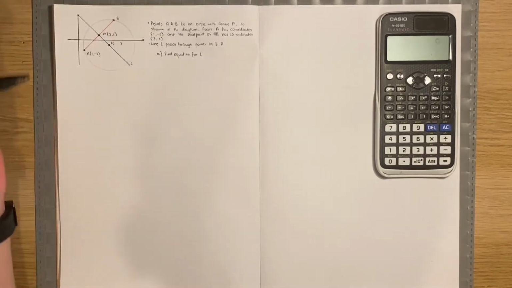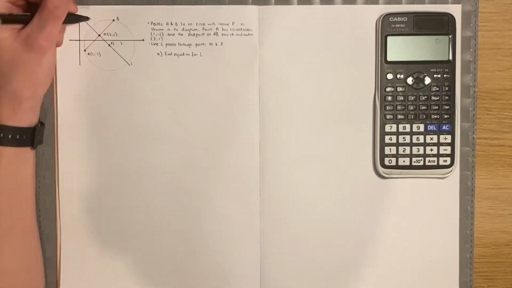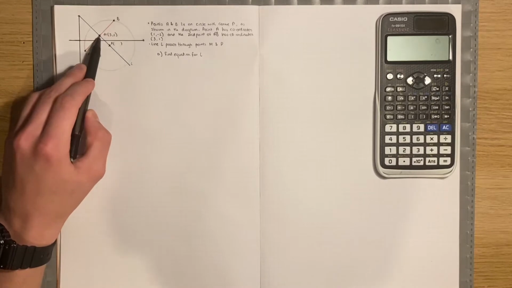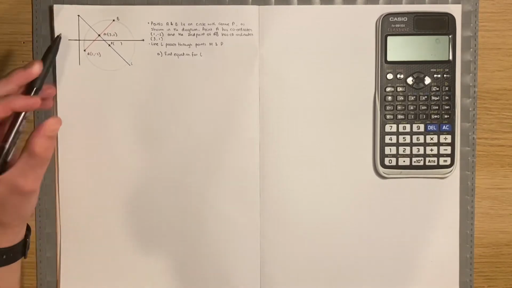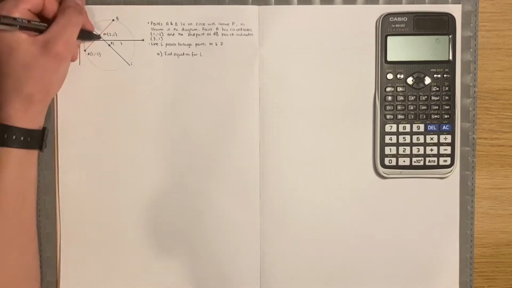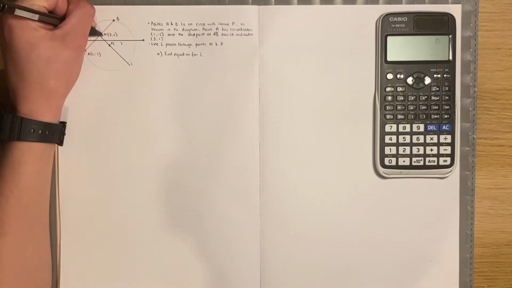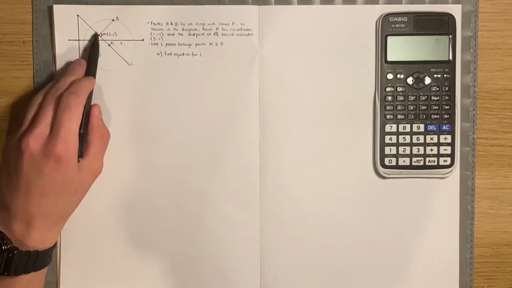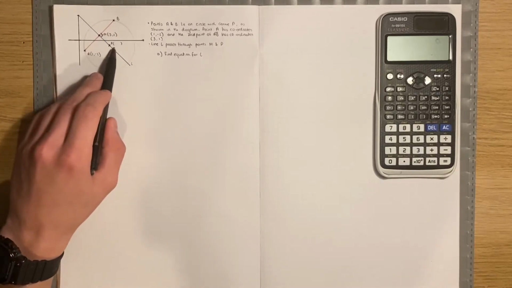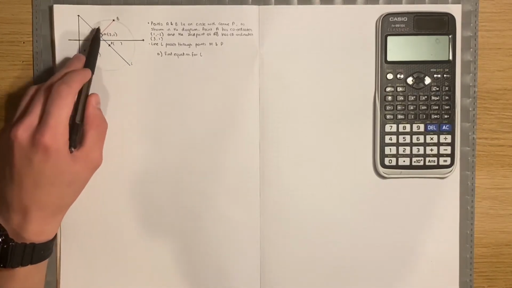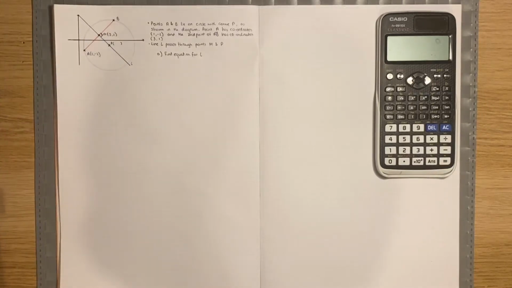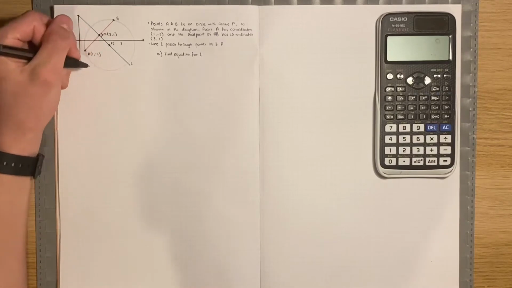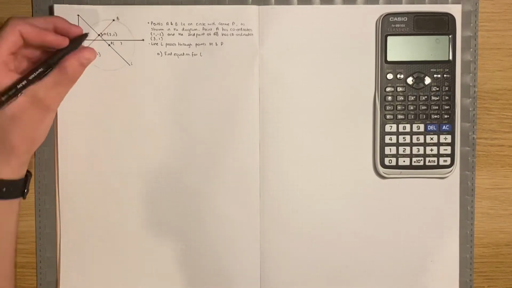So we know because this point is the midpoint and it cuts through the center of the circle, we know that this is a perpendicular bisector. So we know that this angle here would be 90 degrees. So that means that the gradient of this line is going to be the negative reciprocal of the gradient of this line. So that's our first step to finding the equation of line L, which is this. So firstly, we're going to find the gradient of this chord AB.